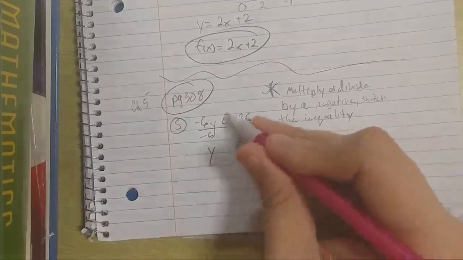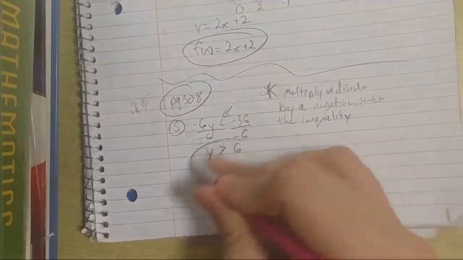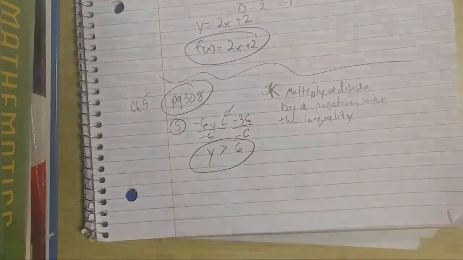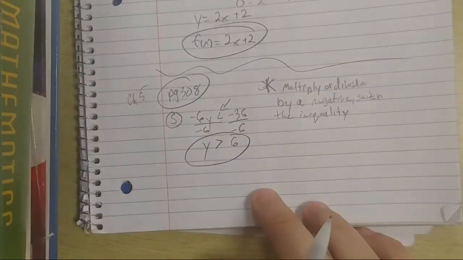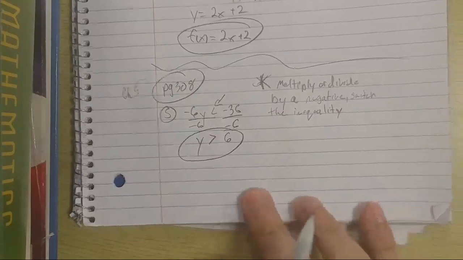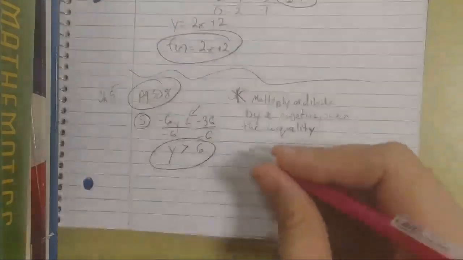But this symbol right here is going to change from a less than to a greater than. So you cannot forget to change the symbol. All right? You cannot forget to change the symbol. That's the golden rule.